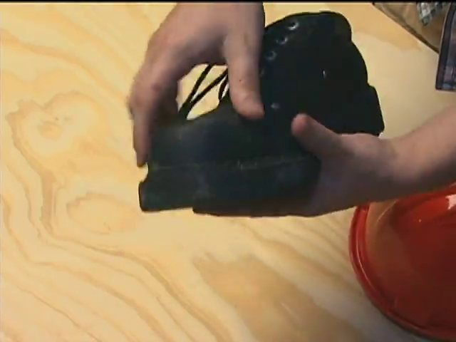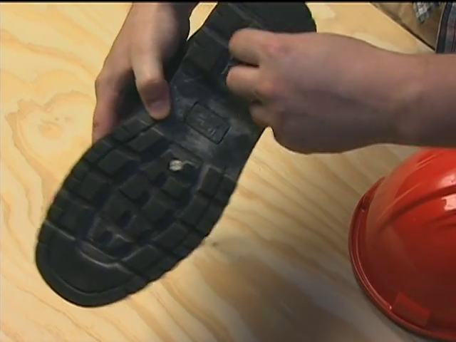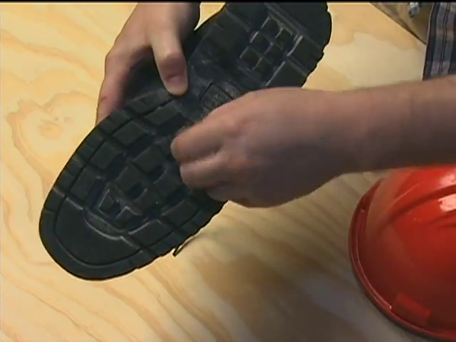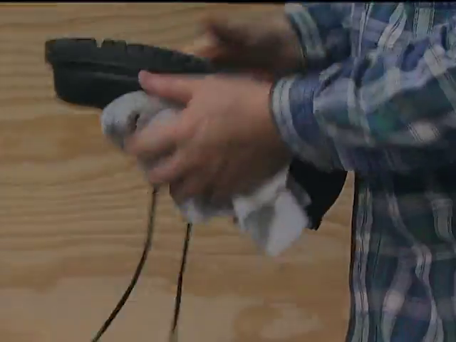Inspect protective footwear prior to each use. Check the soles of shoes for pieces of metal or other embedded items that could present electrical or tripping hazards. Follow manufacturers' recommendations for cleaning and maintenance of protective footwear.